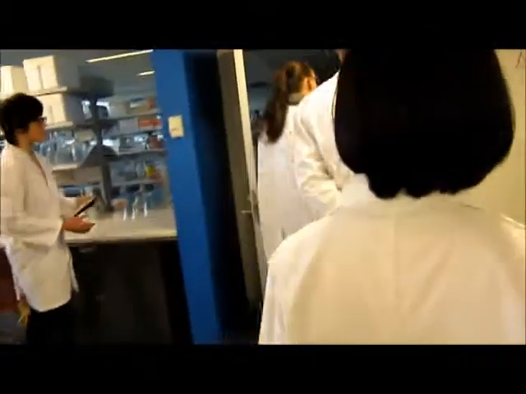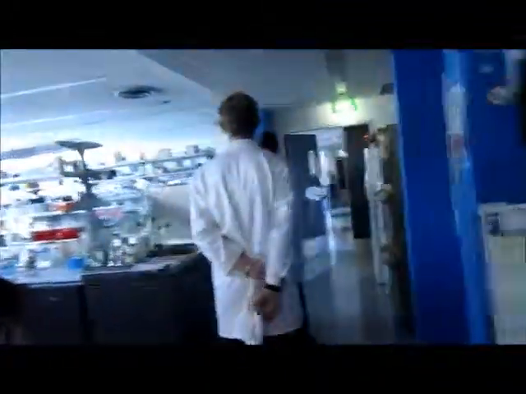So we have the incubator here. This is at 37 degrees Celsius.